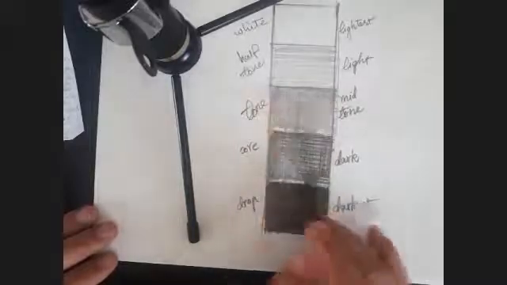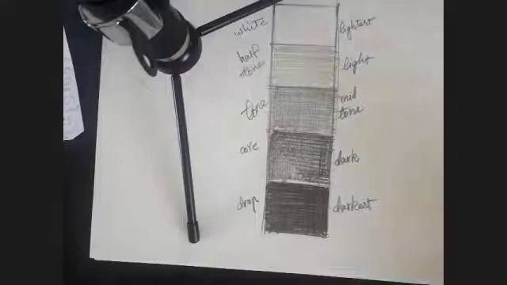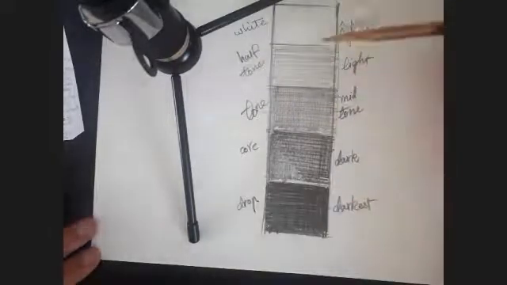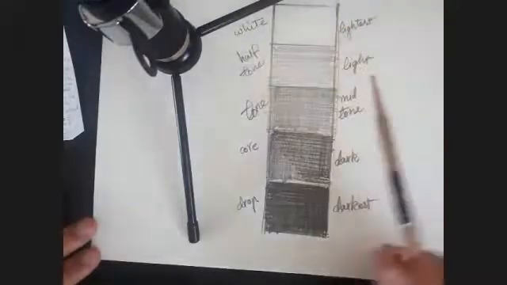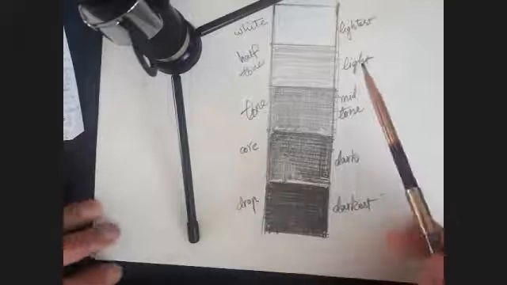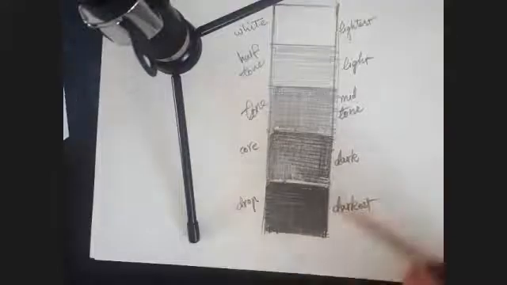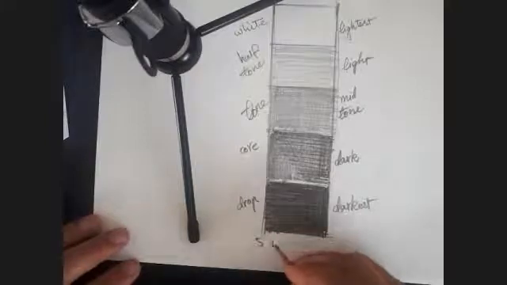Okay, so as you can see, let's continue until in the end we get to the lightest value. The lightest value, we don't put anything, it's blank. It's 0%. All right, so this is called a 5 value chart.